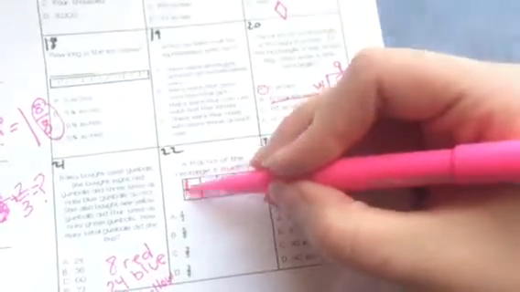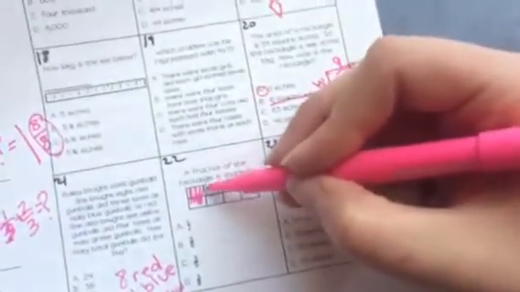All right, look at 22. The fraction of the rectangle that is shaded. I'm sorry, I don't know why that's not showing up. Let me see. It looks like that's your fraction right there.